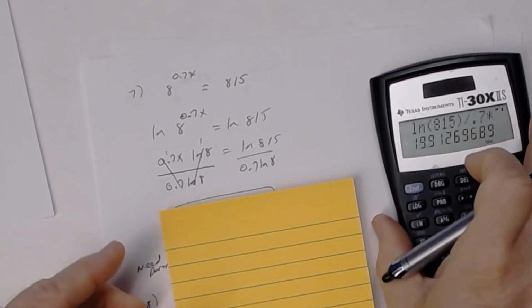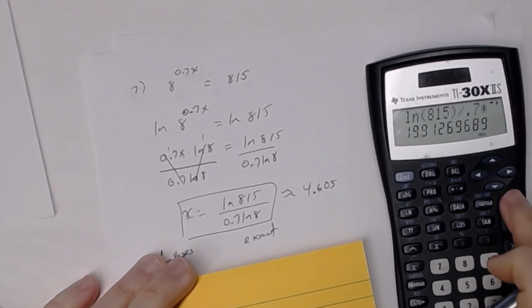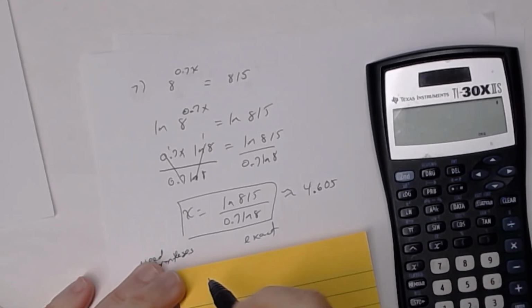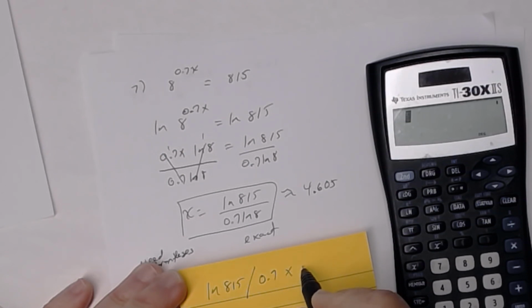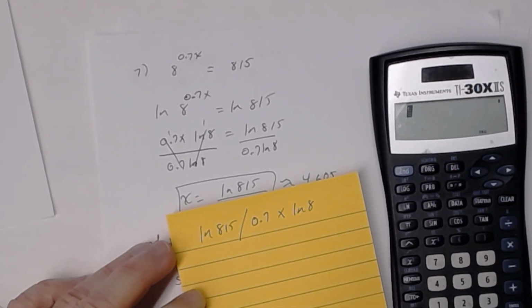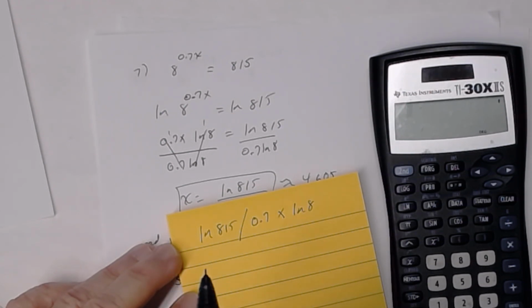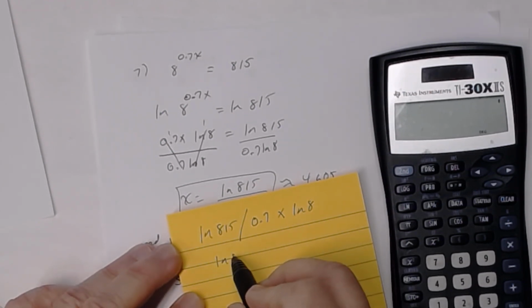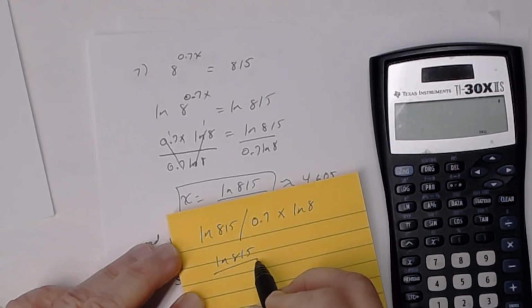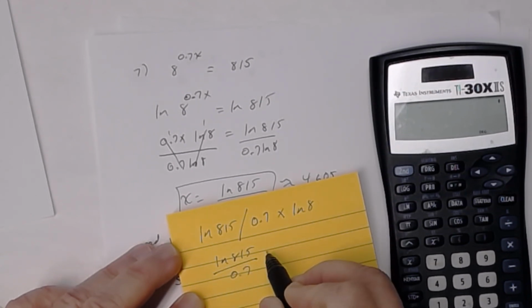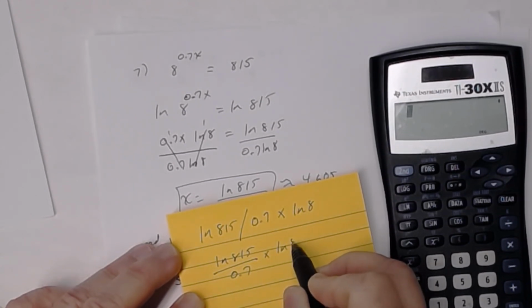I said the natural log of 815 divided by 0.7, and then I said times the natural log of 8. That's what I just did, right? What that means is this: the natural log of 815 divided by 0.7 times the natural log of 8.